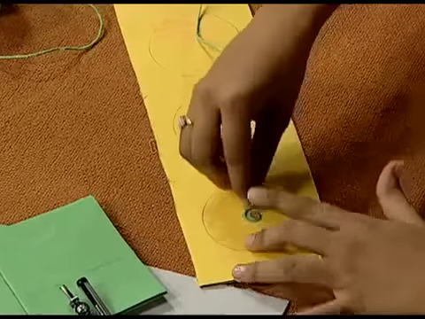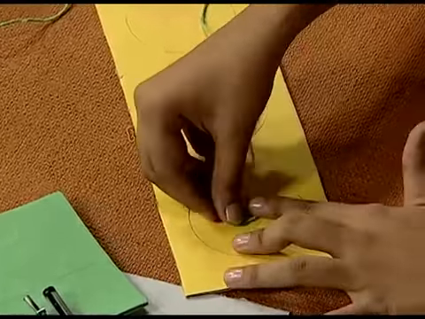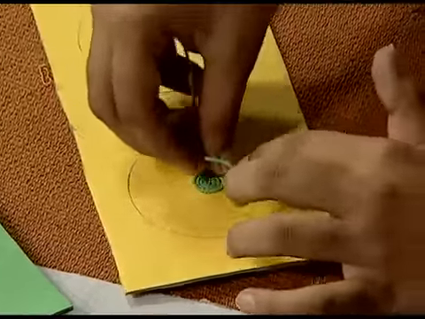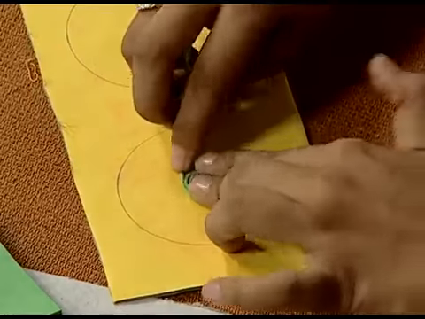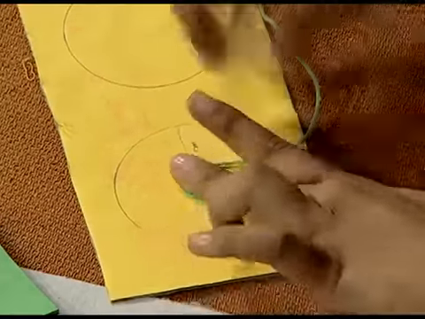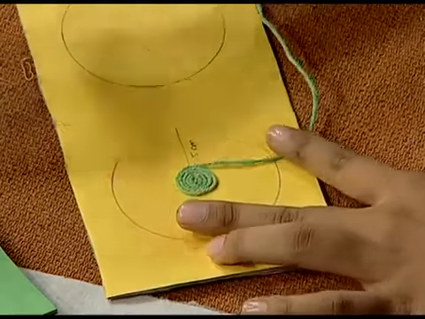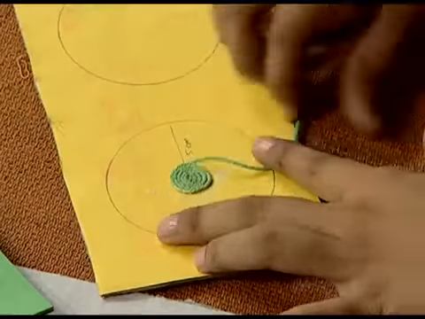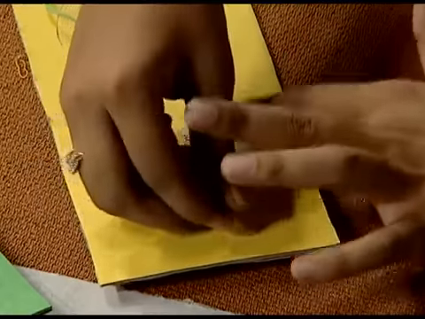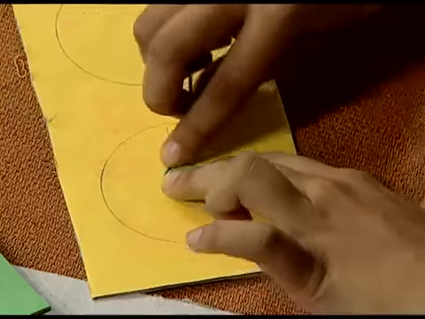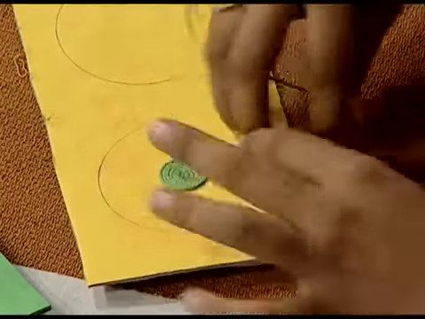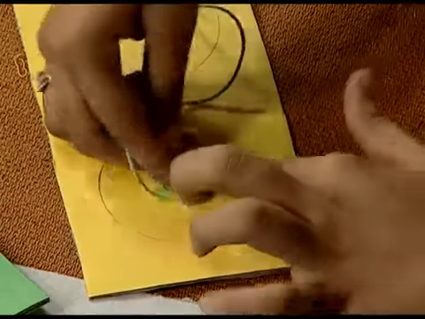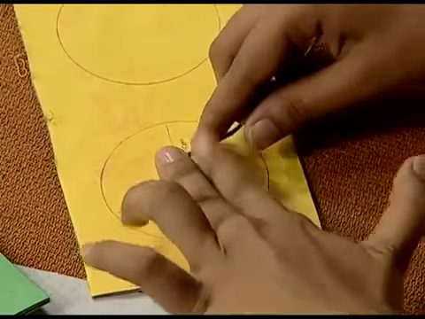Again, fill this thread in such a manner that no space is left uncovered and there is no gap in between the threads. Again, with the help of this glue, similarly, you have to fill all these 4 circles.